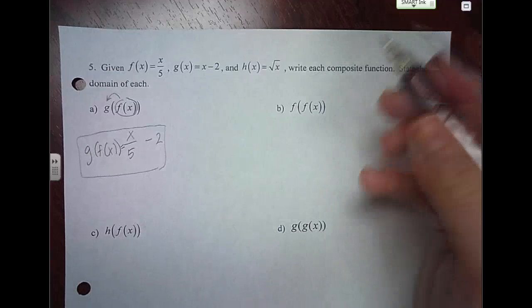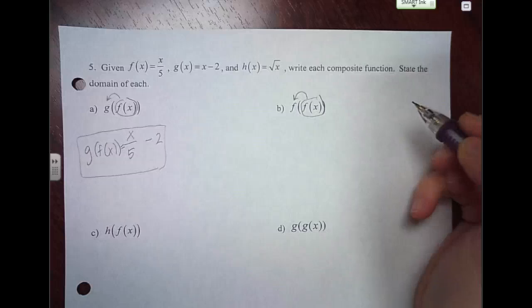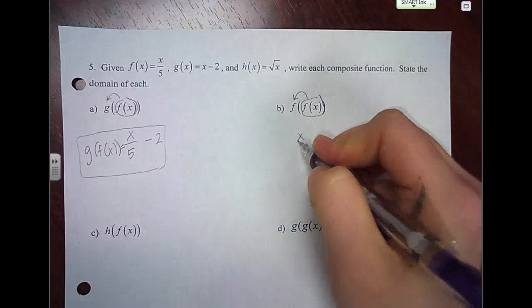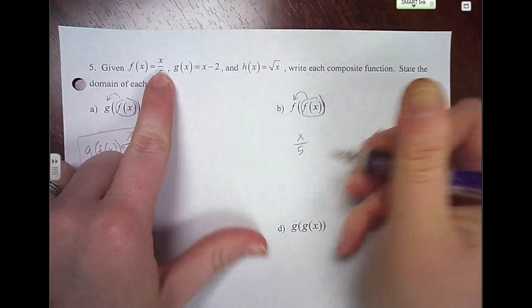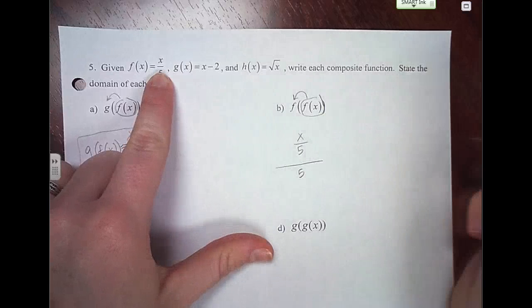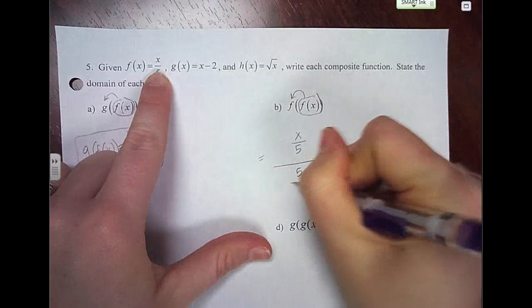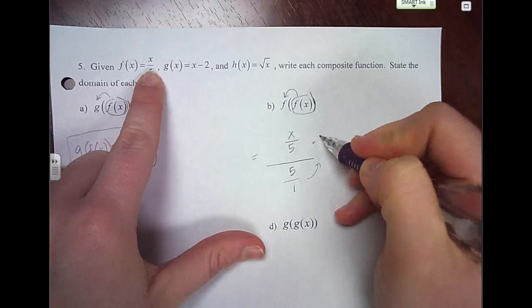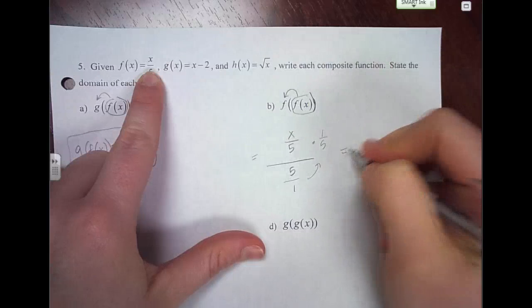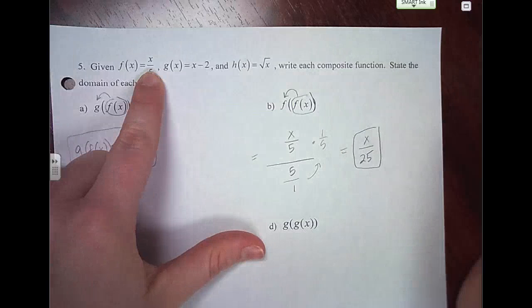Okay, B, they want us to take the f equation and put it into the f equation. Now the f equation is x over 5, so I put that in for the x over top, and that's all over 5. Now that looks kind of weird. We have a fraction over, I'm going to make this a fraction. I can flip and multiply this, so I get x over 25. And that one's a weird one.